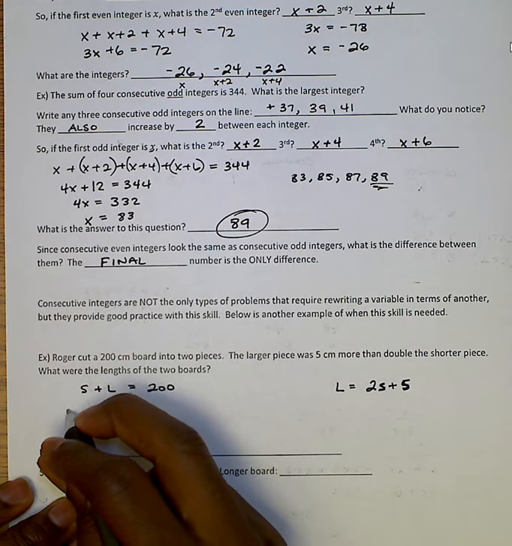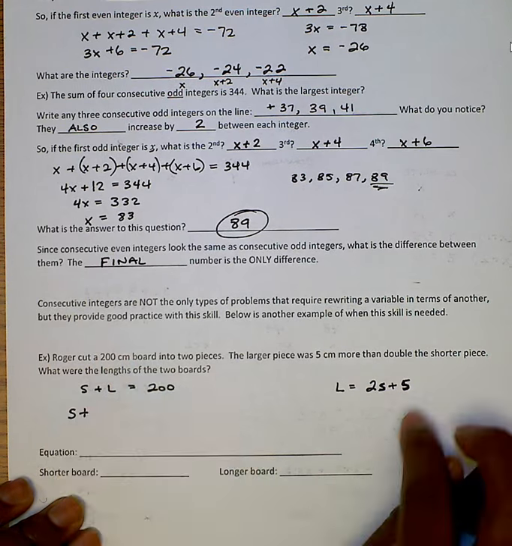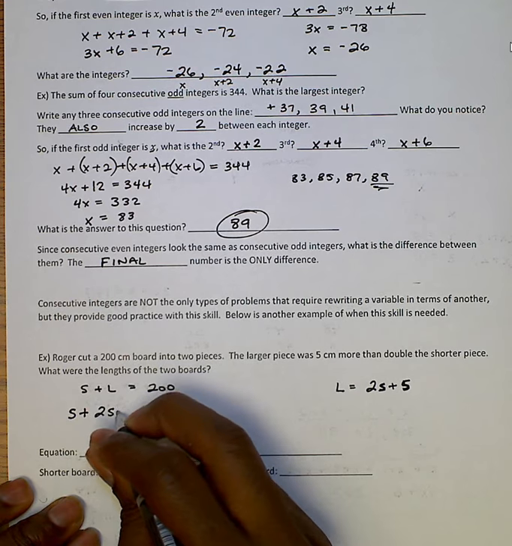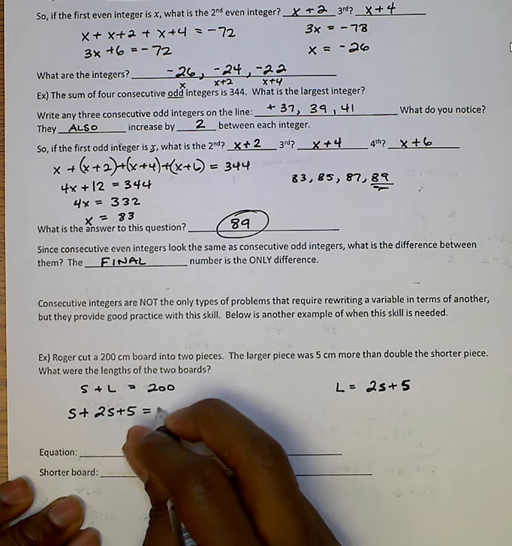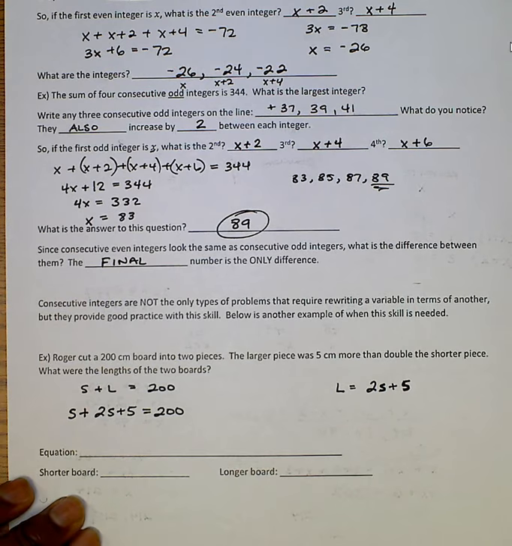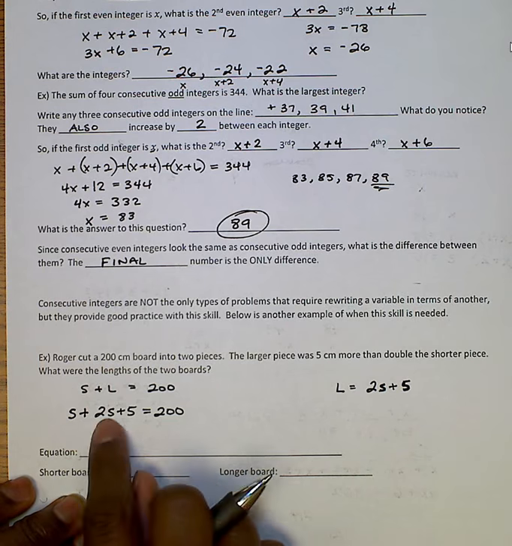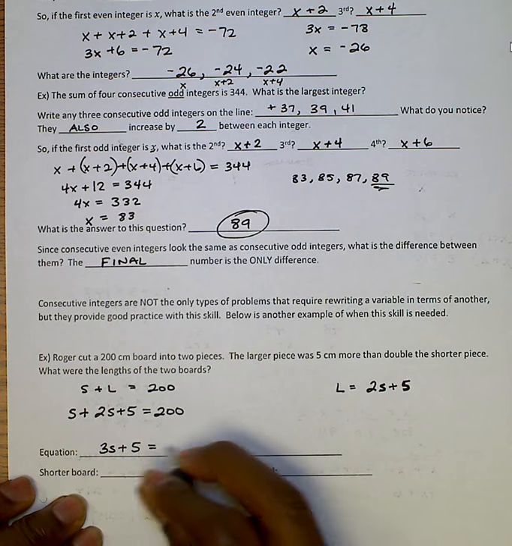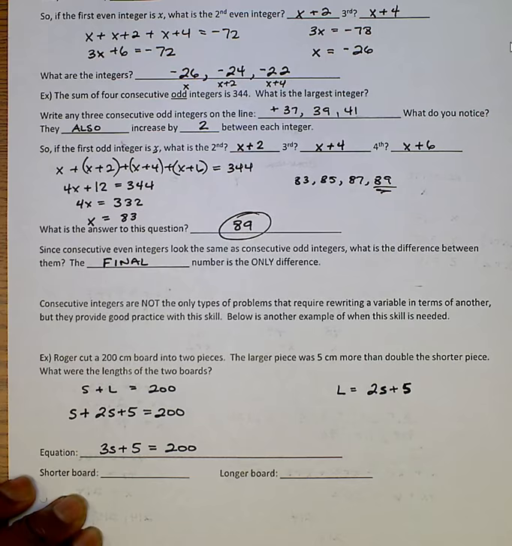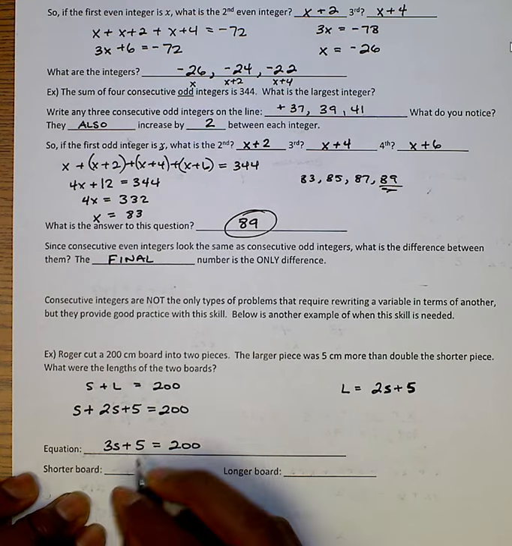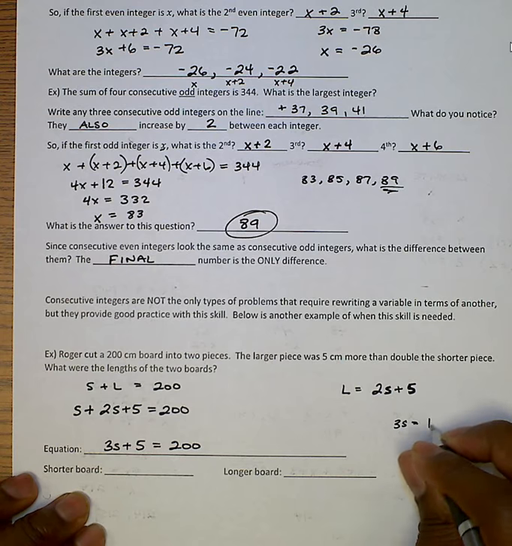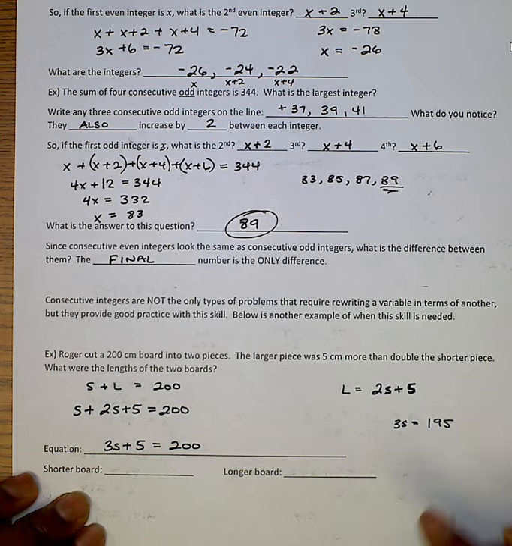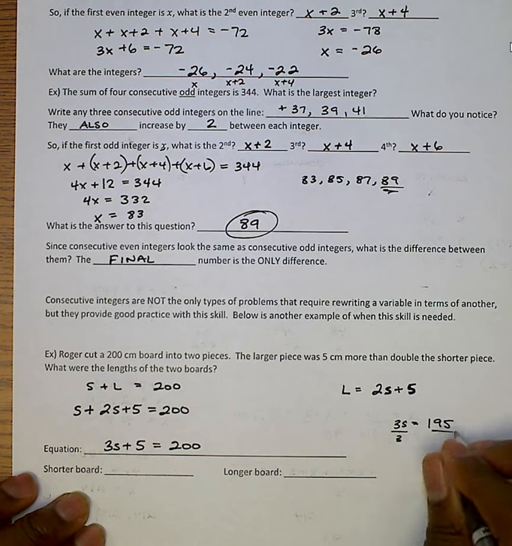So we can say S plus 2S plus 5 equals 200. Now this is an equation we can solve. We have 3S plus 5 equals 200. As we solve it, we have 3S equals 195, subtracting 5 from both sides. And then we divide by 3. And so then S equals 65.